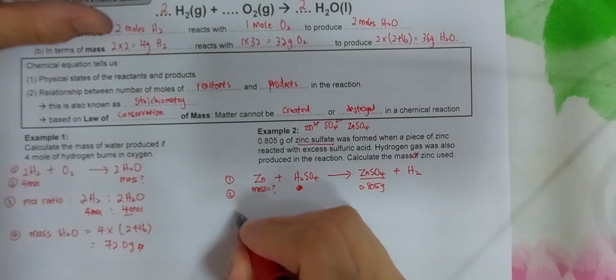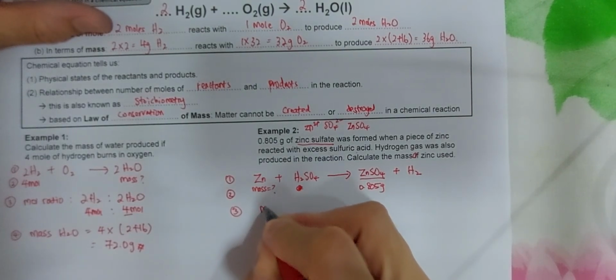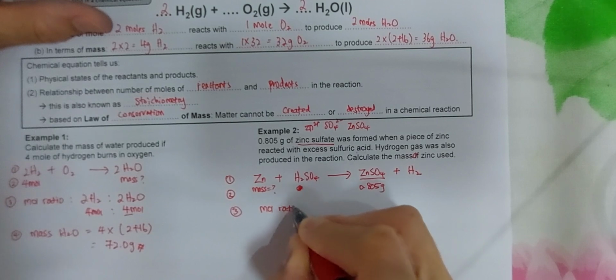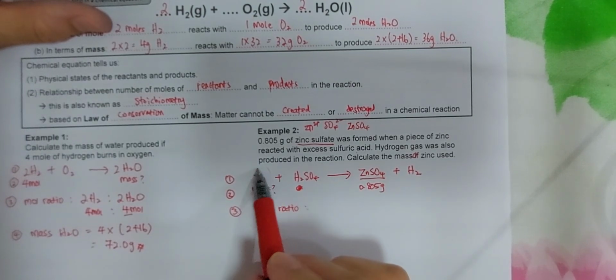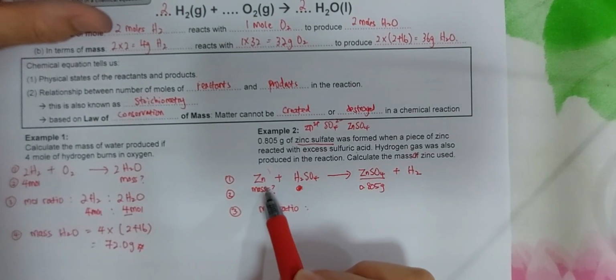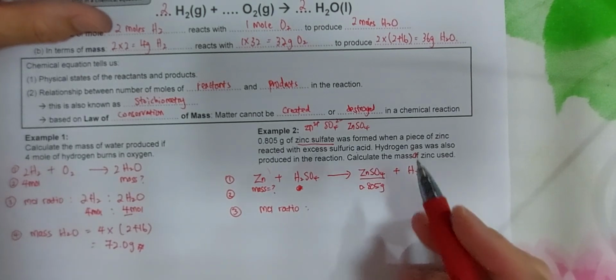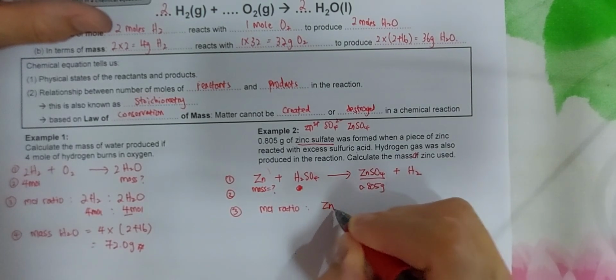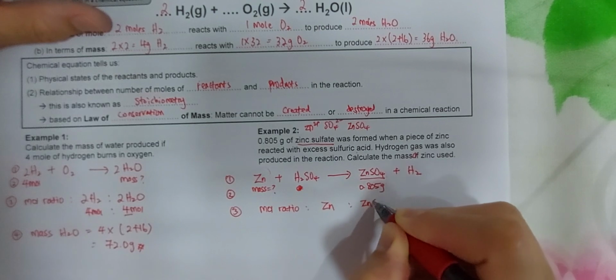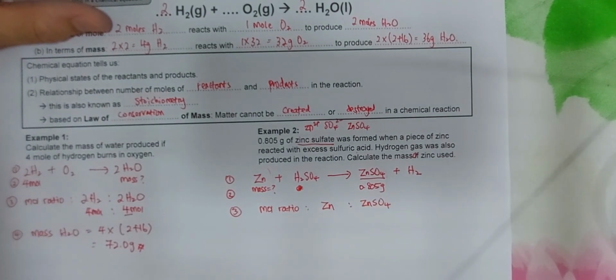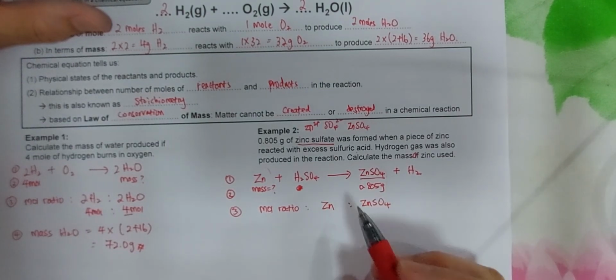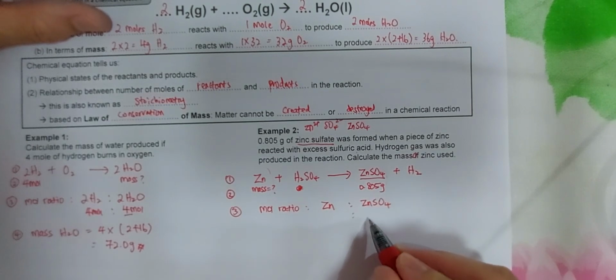Okay, this is the second step. Third step, mole ratio. So the mole ratio between what? The ratio between zinc, which is what you need to find, as well as the zinc sulfate. So zinc and zinc sulfate, which is 1:1. Okay, so zinc you need to find. How about zinc sulfate? How many mole is it? This is the mole ratio, right?